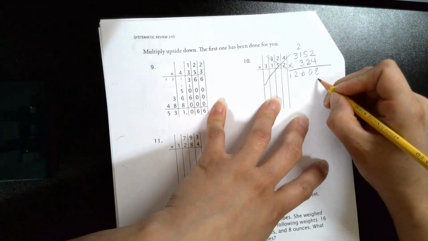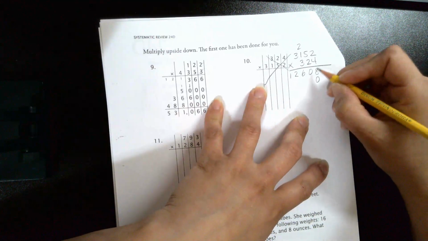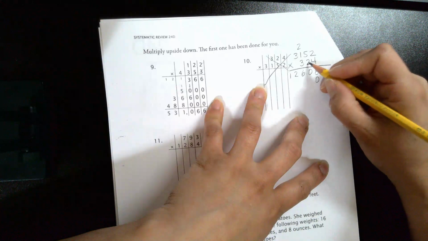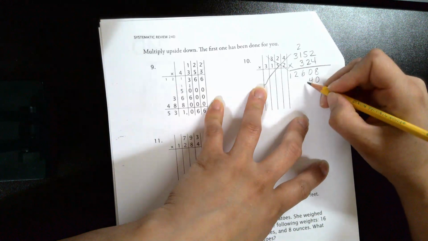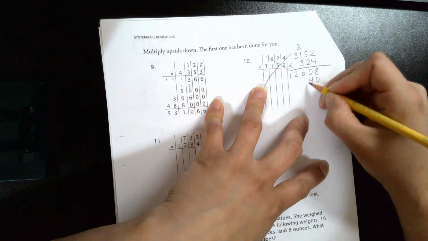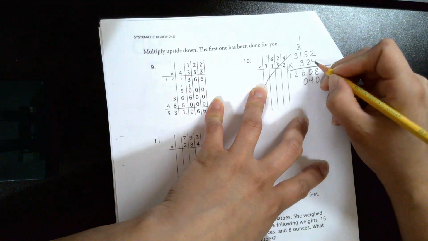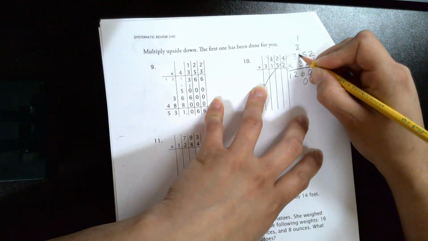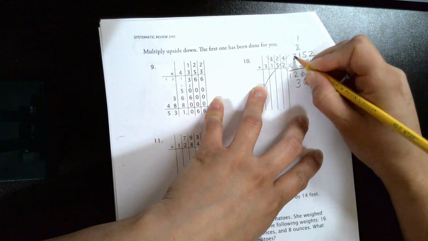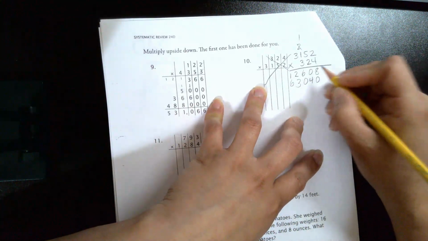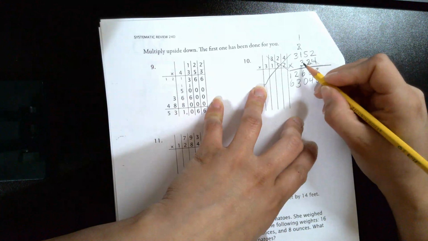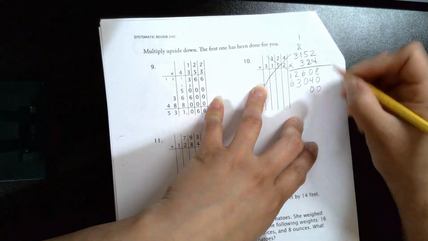Okay, and then you come here, put your 0 placeholder, and then you do 2 times 2 is 4, 2 times 5 is 10. Oh, let's cross that one so we know we already did that. Bring over the 1. 2 times 1 is 2, plus 1 is 3. 2 times 3 is 6. Perfect. So we did that one, and now we're here. Okay, so 1, 2, bam.